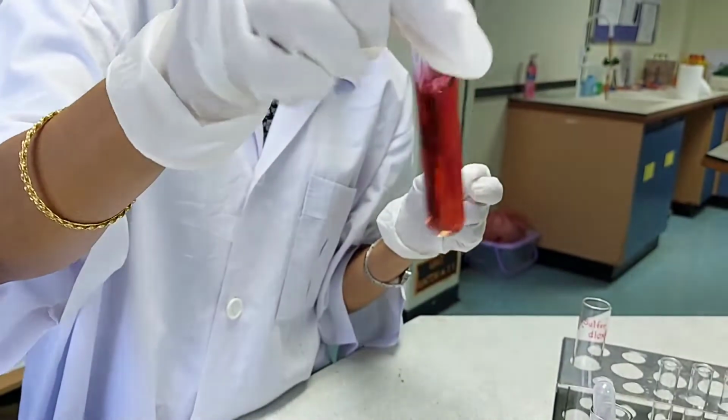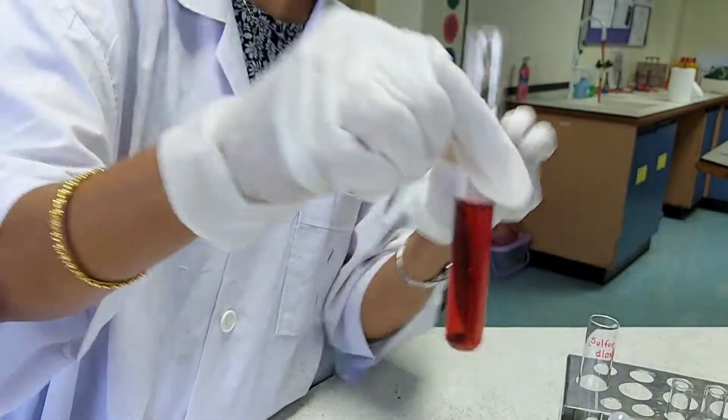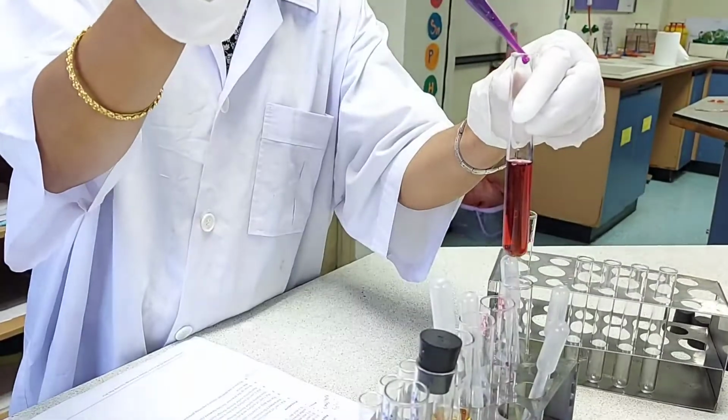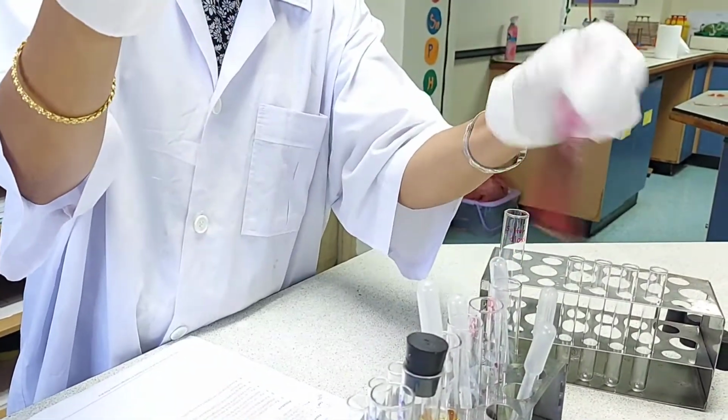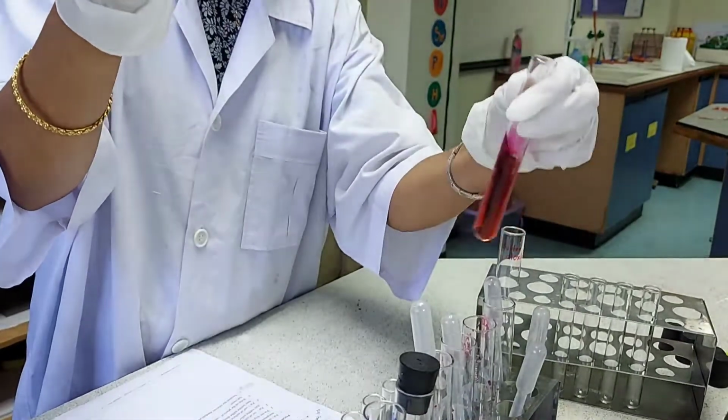Okay, so that's the color change that you see, and no further color change even if I add more of the potassium permanganate. It just becomes darker and the purple shade is higher.